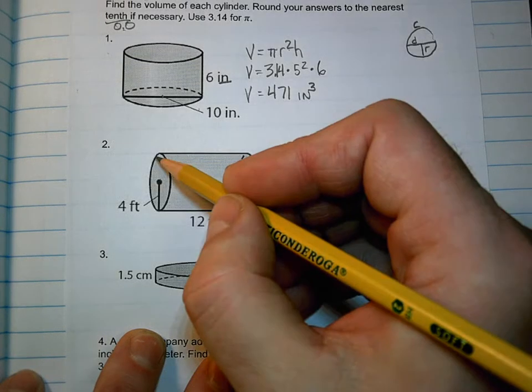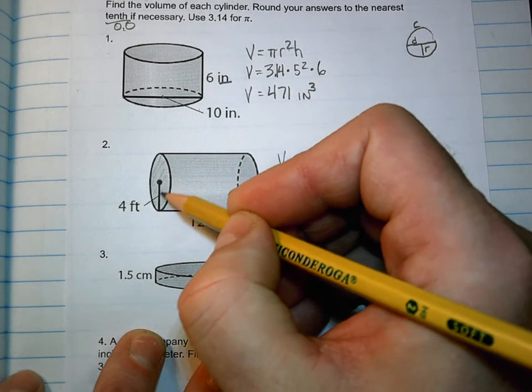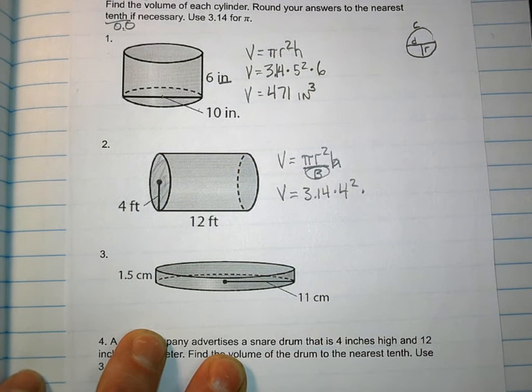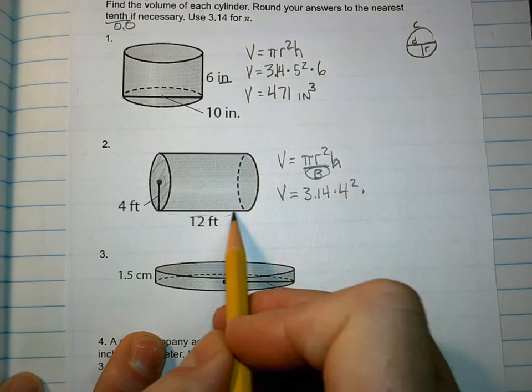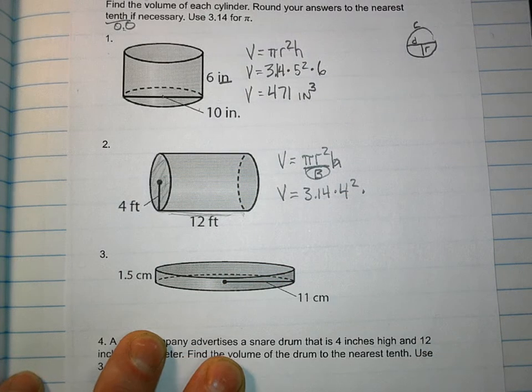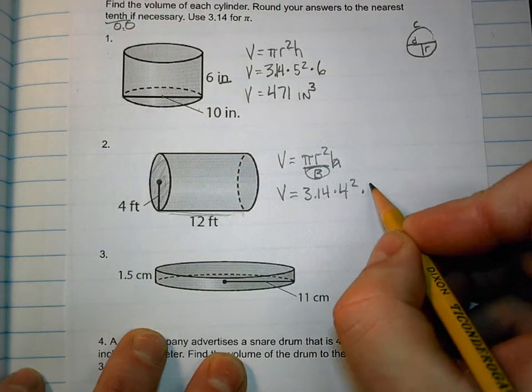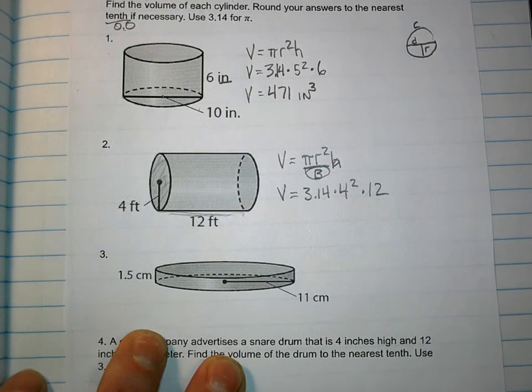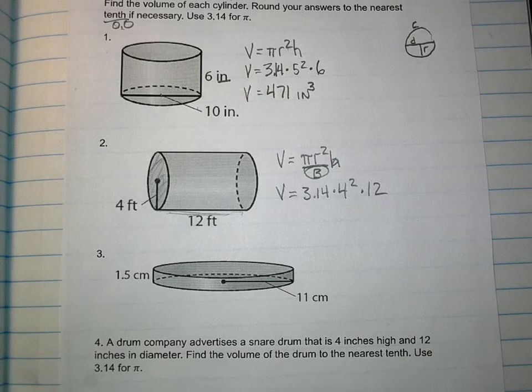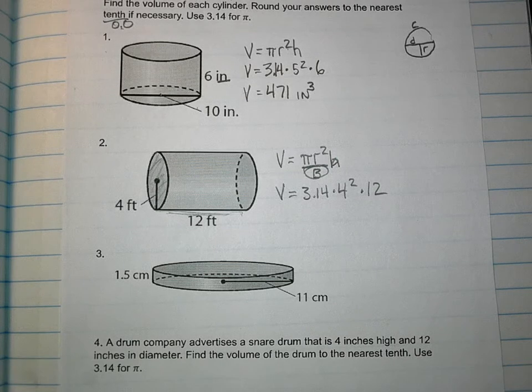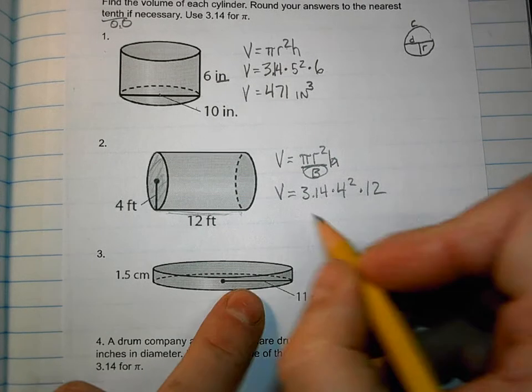Well, this is the base, right? You got that? This part here is the base. You agree? So what is this here? 12. 12 is the height. In the case of a cylinder, the base is always the circle, and the other dimension is always height. So type that in.